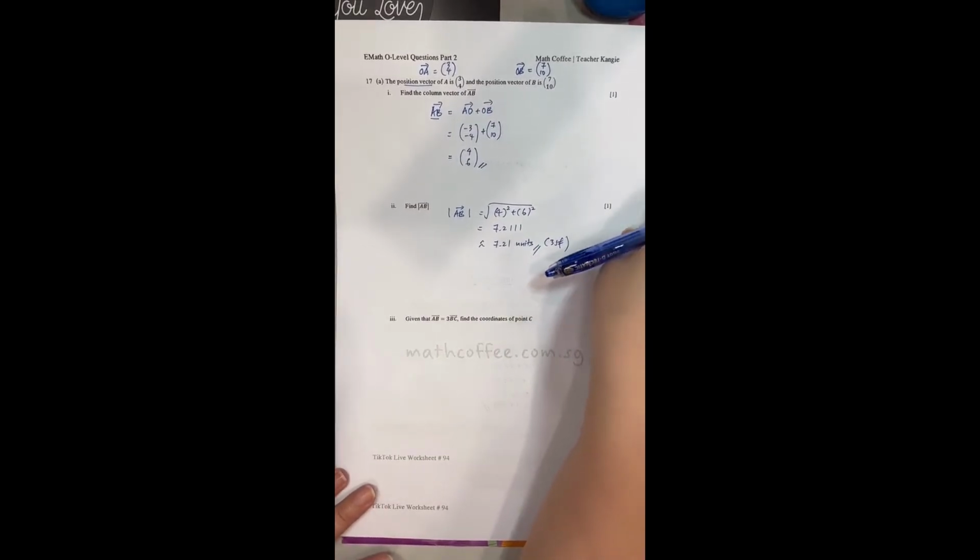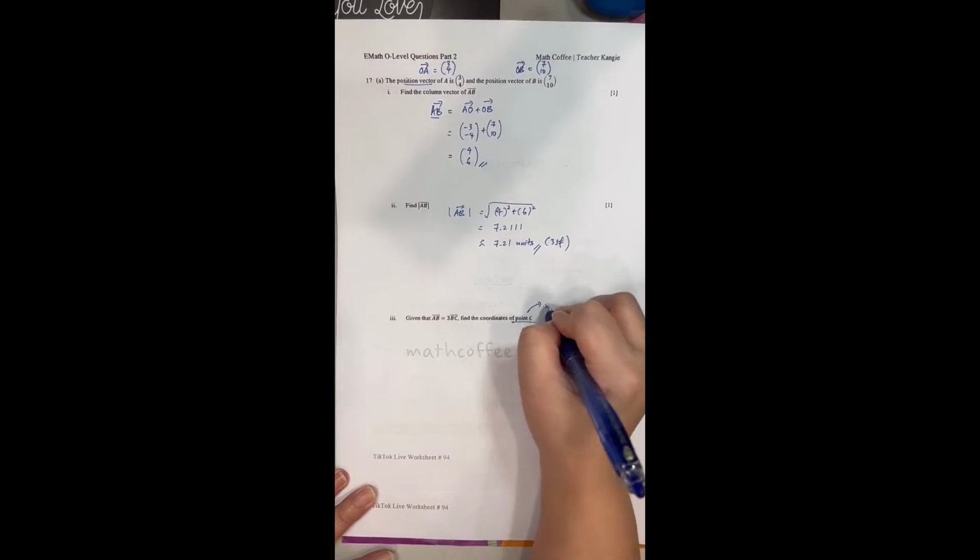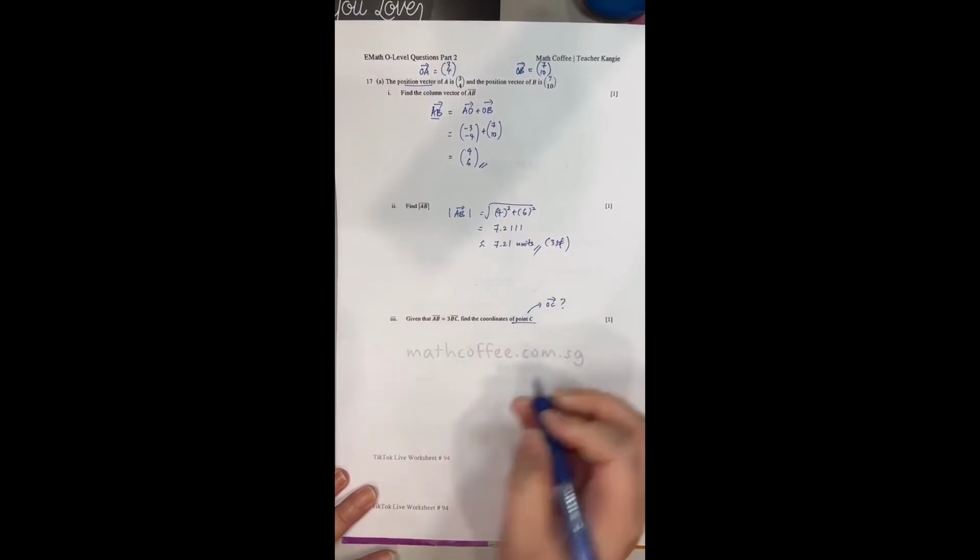Okay, next. This one is a bit tricky. They ask you to find the coordinates of point C. So that means I need to find my OC first.